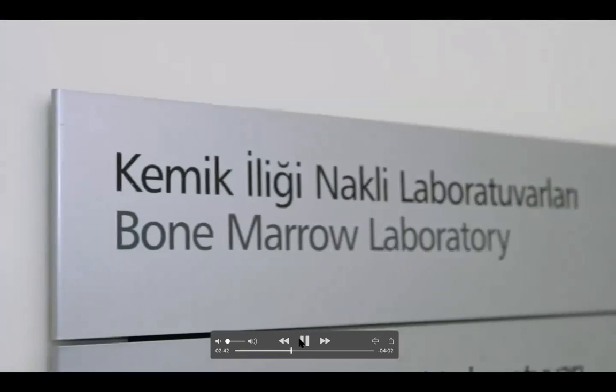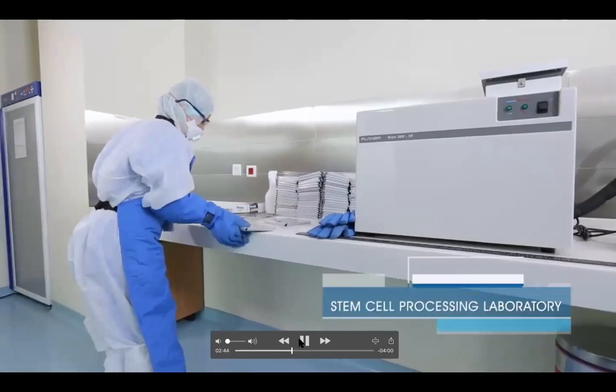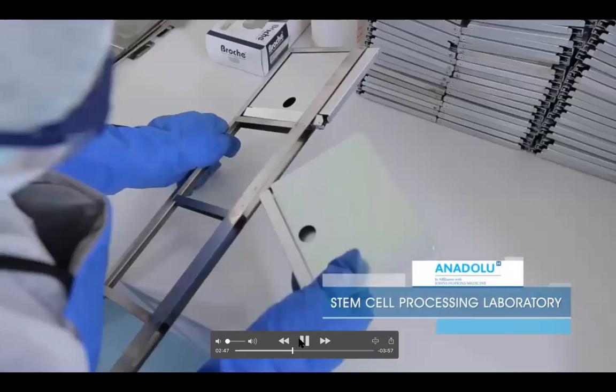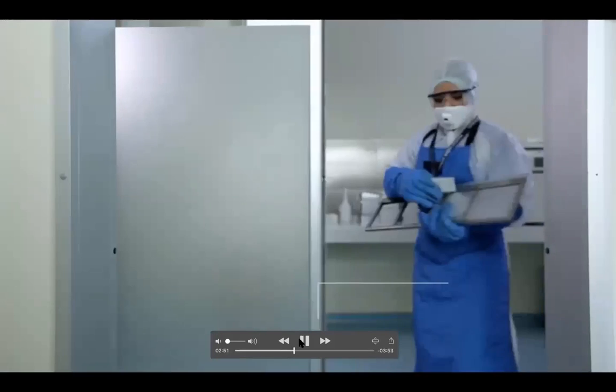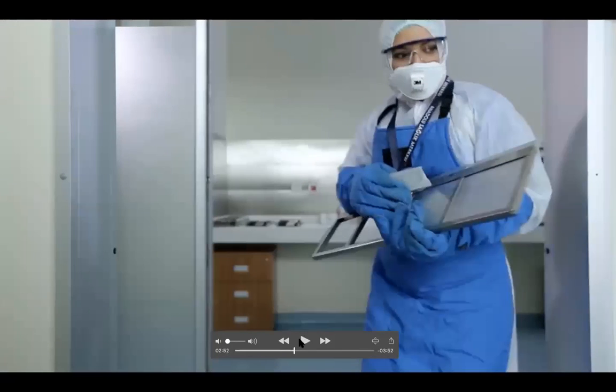They also collect the stem cells from the bones, and then when they collect the stem cells, they can store them in frozen conditions.